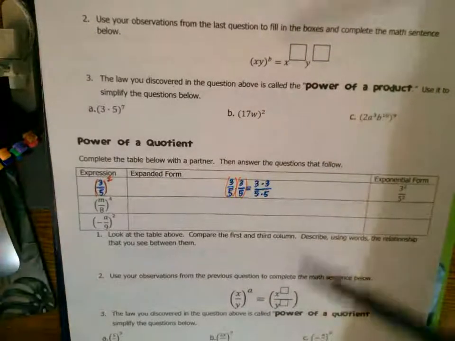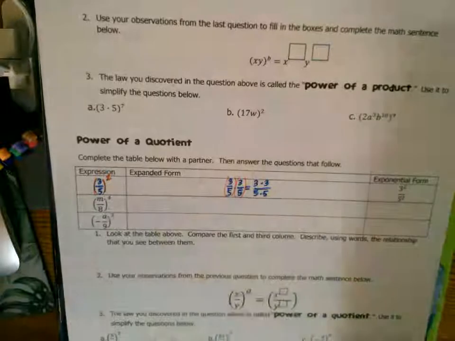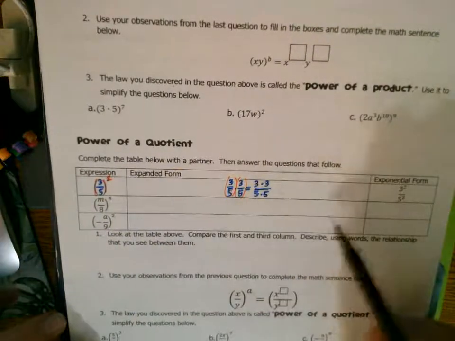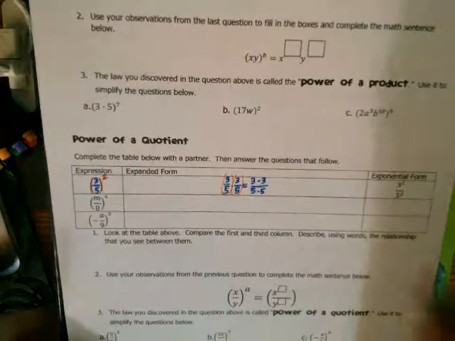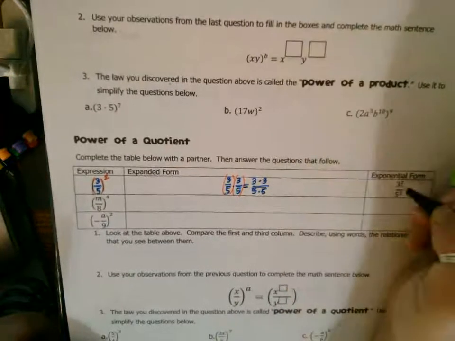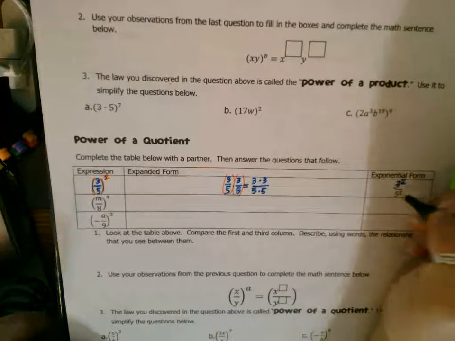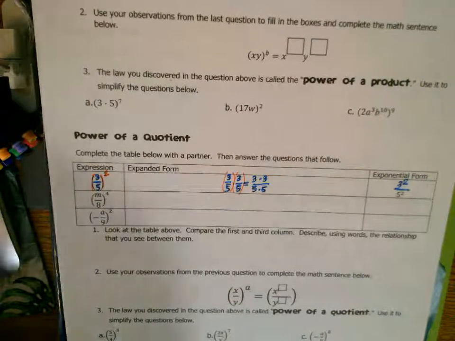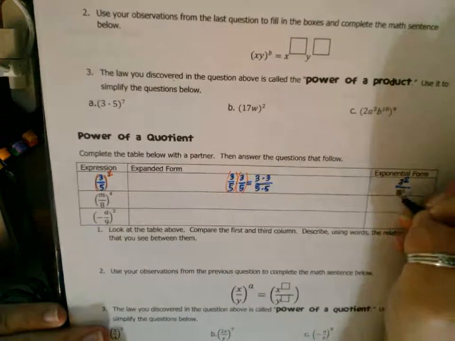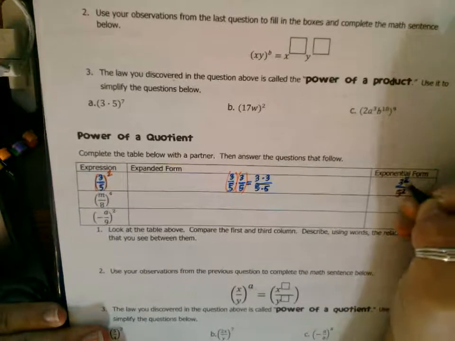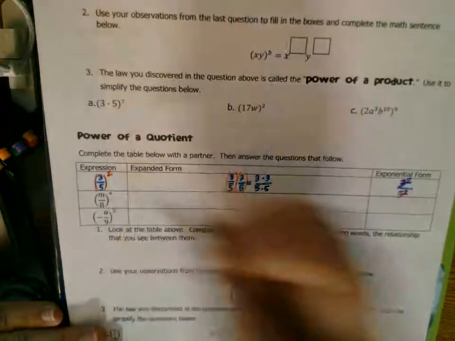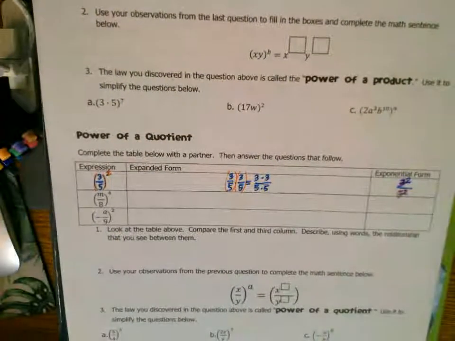I'm trying to make a connection between the exponents in the original expression and after I expand it out, how I can rewrite it shorthand again, right? Well, the numerator can be represented by 3 to the second power, and the denominator can be represented by 5 to the second power. And I am looking for a pattern that links the original expression and the exponential expression.